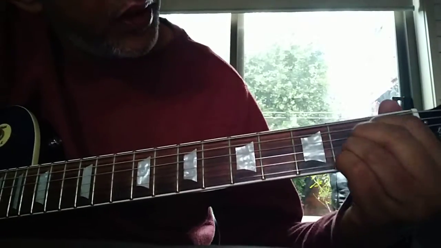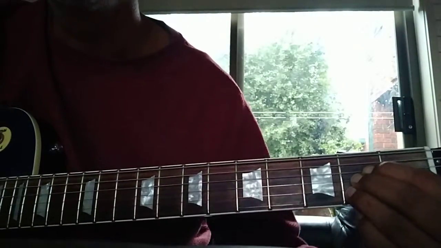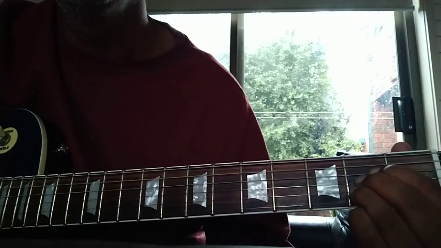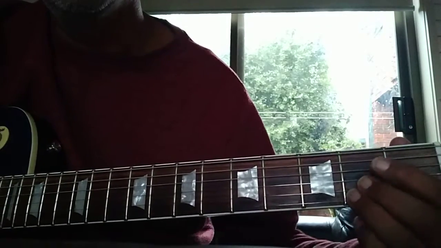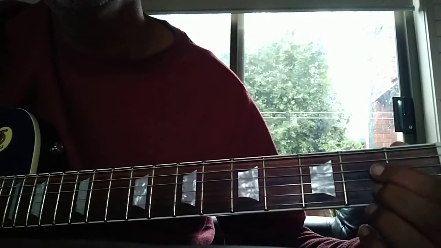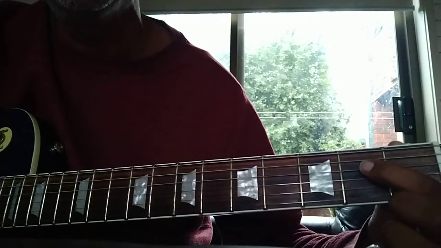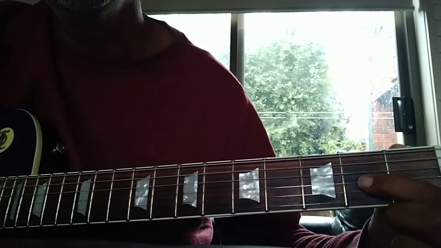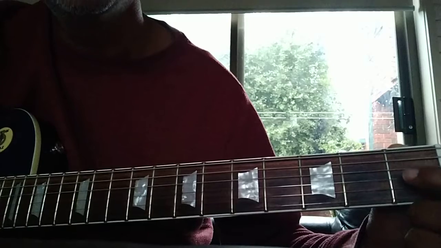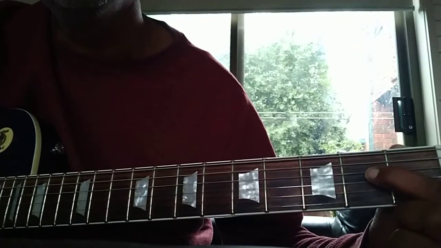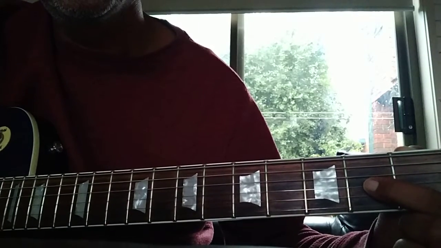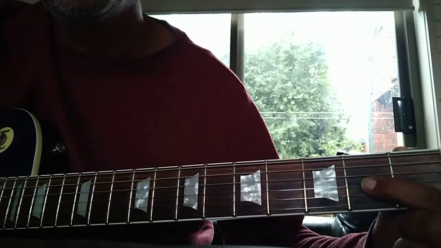Example of A chord. This is my A chord. Now A, we are playing open A. This note is E. This note is A again. So E is the fifth. A is the root.